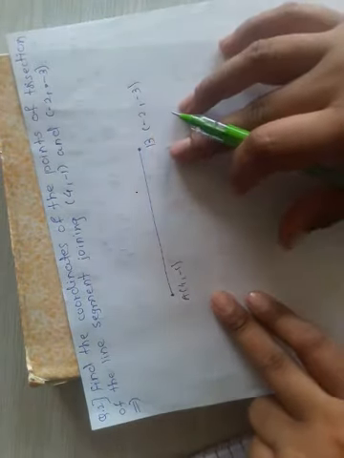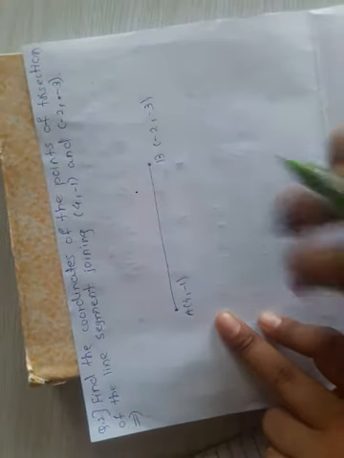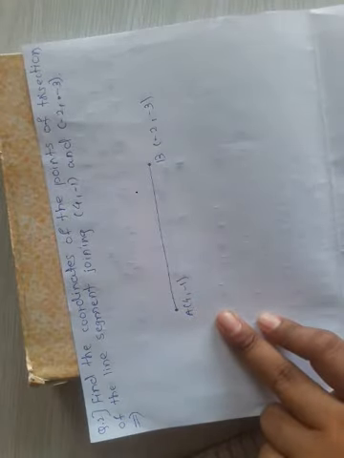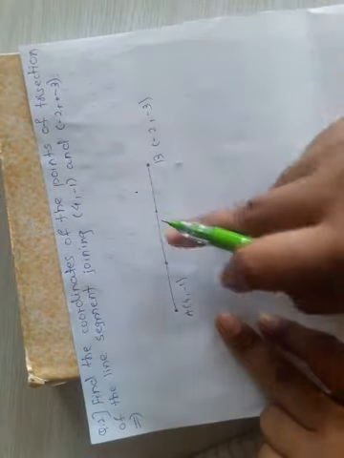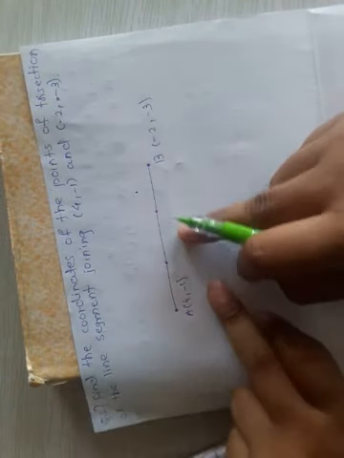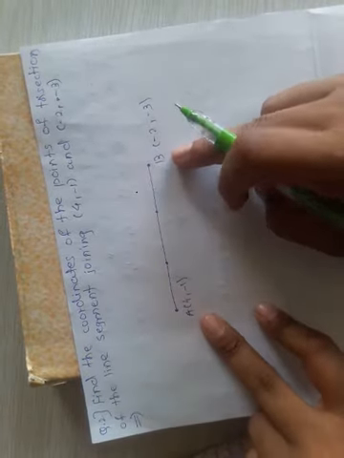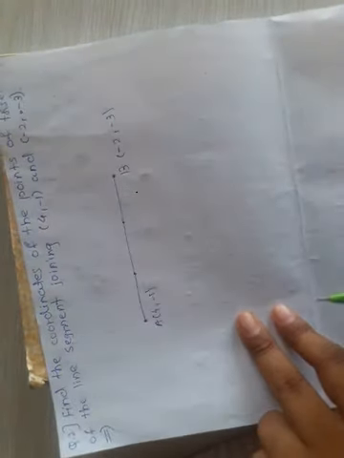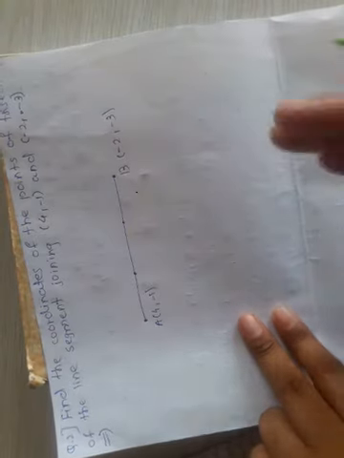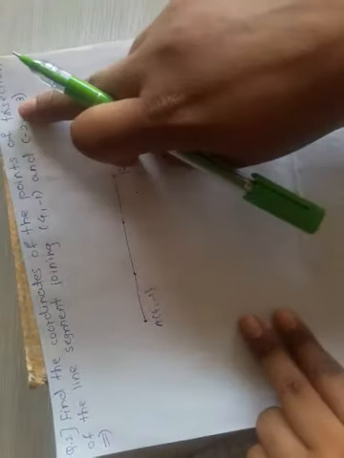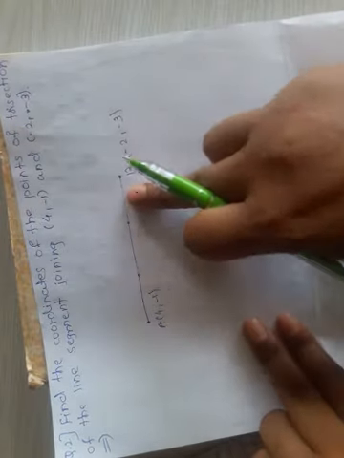And this line segment is divided into, since trisection means what? Tri means 3, so this line segment is divided into 3 parts. This is our first part, this is our second part, and this is our third part. So how many points are there? There are 2 points which divide this line segment AB. Generally our line segment AB is divided by only one point P, which breaks the line into 2 parts only. But here the points divide this line segment AB into 3 parts: first, second, and third.